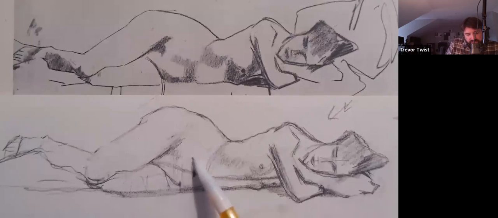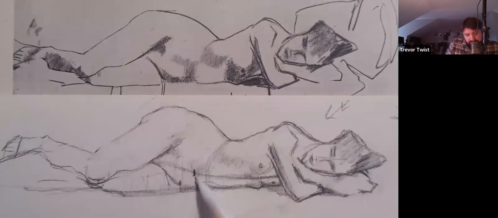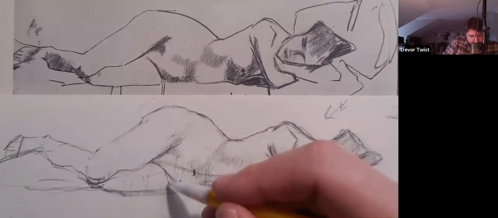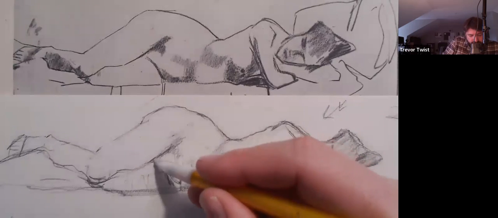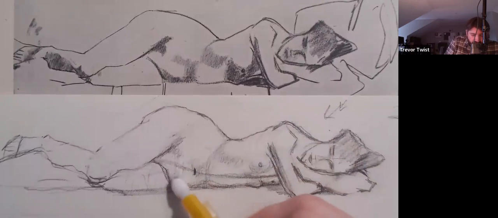These tones really become kind of a coloring project. Beautiful S curve. That waist.